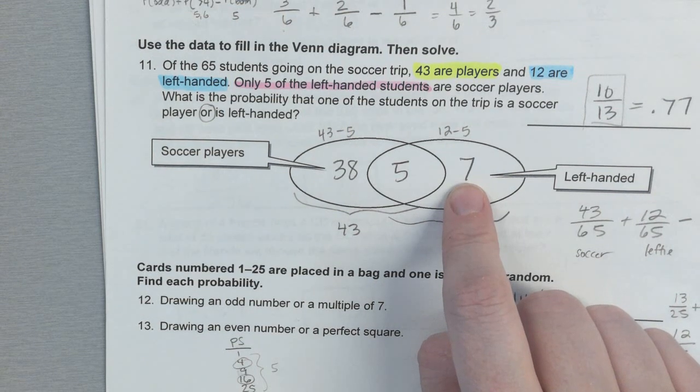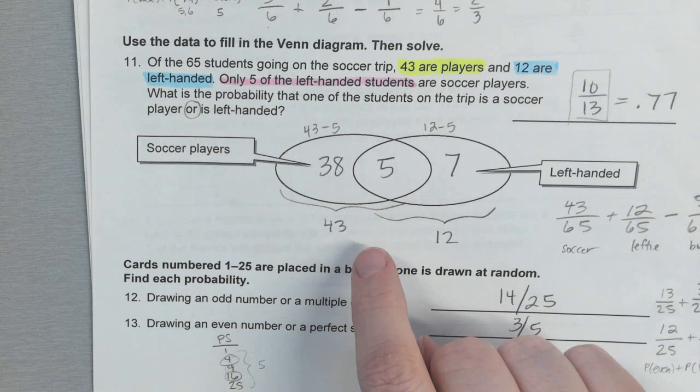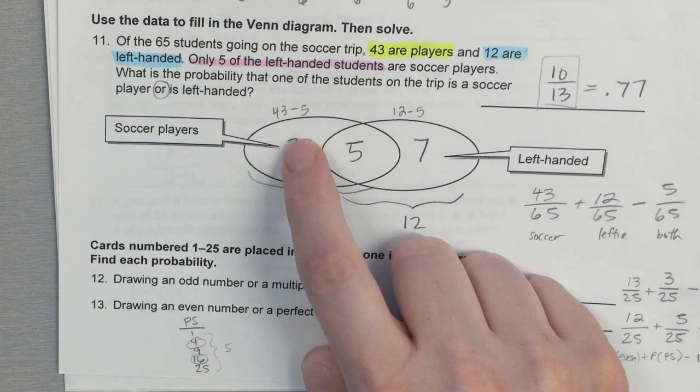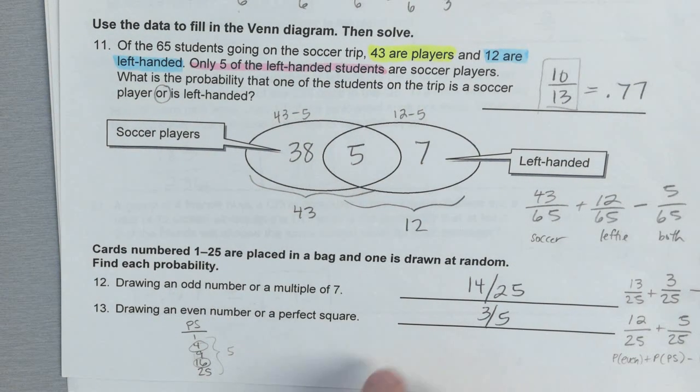Okay, so is that good now? Alex, is this one good? Yeah. I did it right. I just didn't do the Venn diagram right. Oh, okay, yeah, so did this make sense? Like you do this part first and then you do the subtraction? Yeah. Okay. Yeah, great.